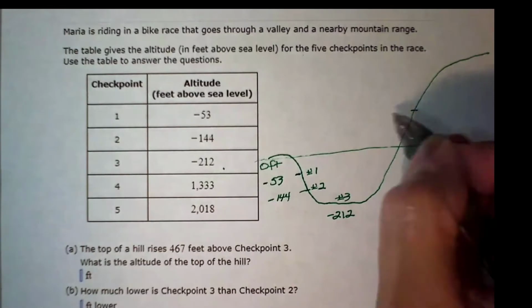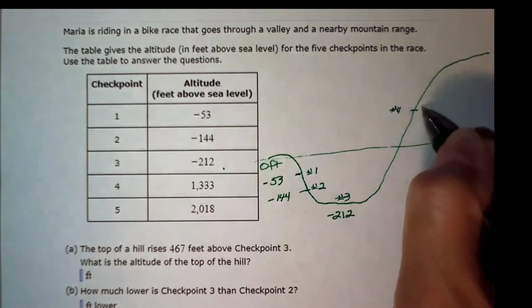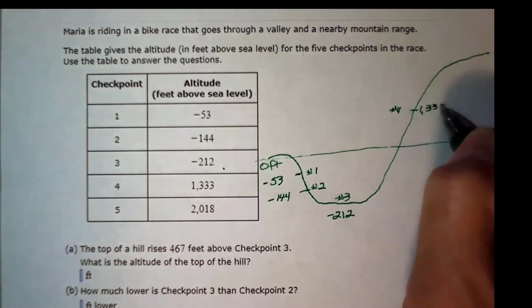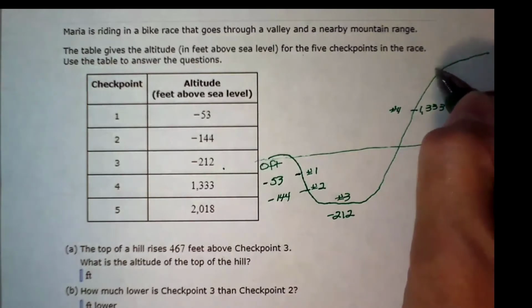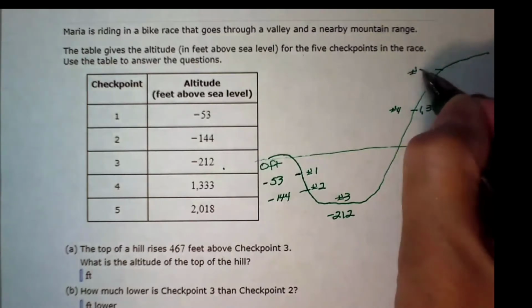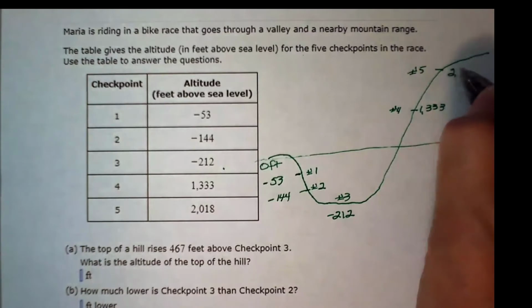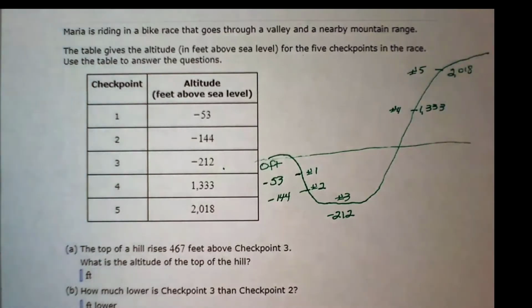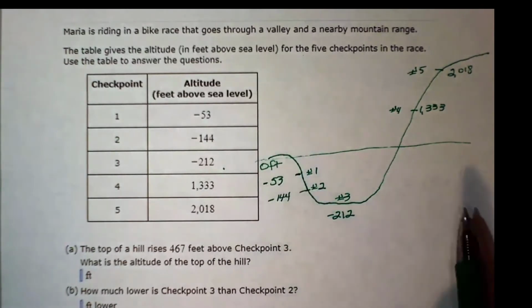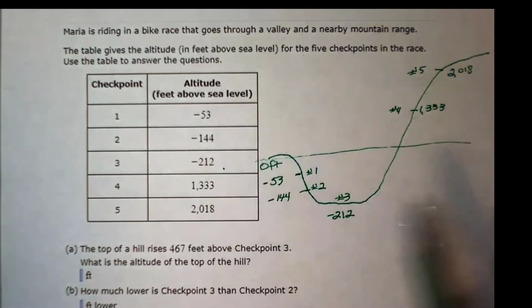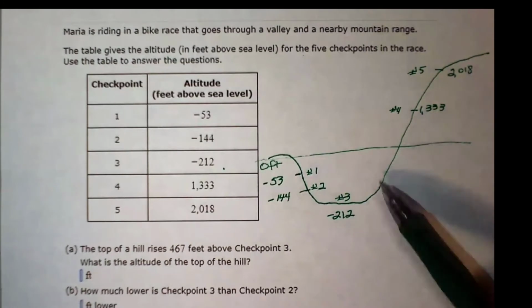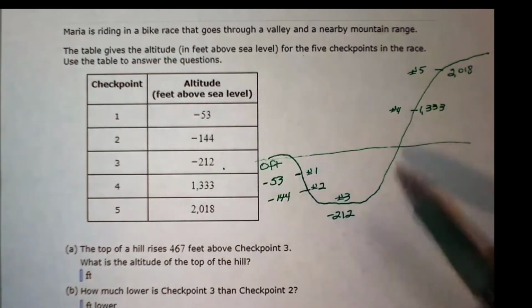Checkpoint number 4 is at 1,333 feet. And checkpoint 5, this is quite a ride, is at 2,018 feet. So that gives me a picture of where all these checkpoints are in relation to sea level. These are below sea level, these are above sea level. Negative is below, positive is above.